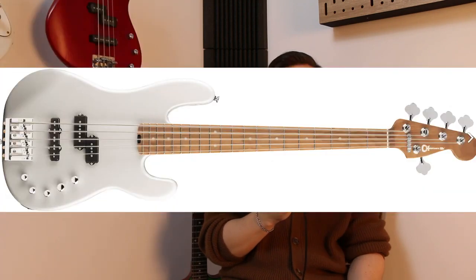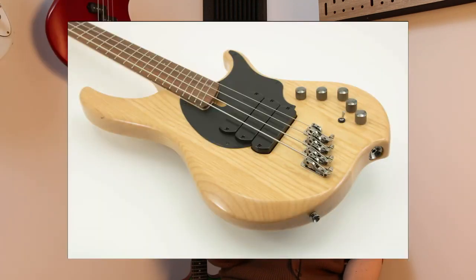Bass now. For bass, these are the models that these guys use: a Fender Jazz Custom Shop 64, a Charvel PG bass, a Dingwall Combustion. Judging by the tuning, they use the Dingwall for this one.